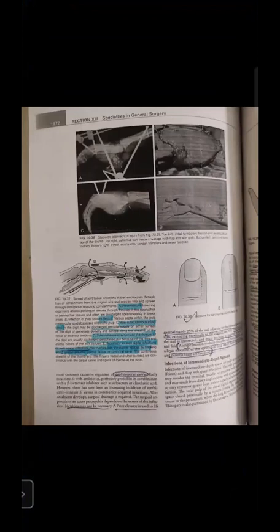Okay. So, superficial paronychial infection. Paronychia is the most common infection of the hand. They usually result from trauma of the eponychial or paronychial region. Come to the next page. So you can see the spaces in the diagram.